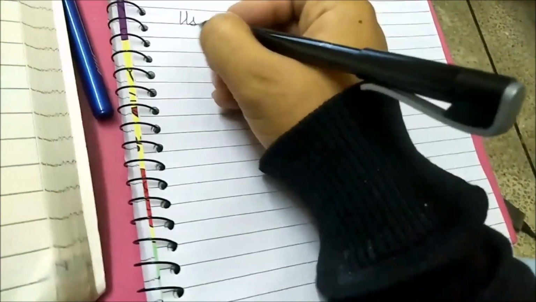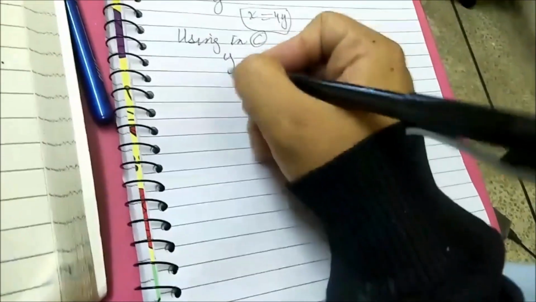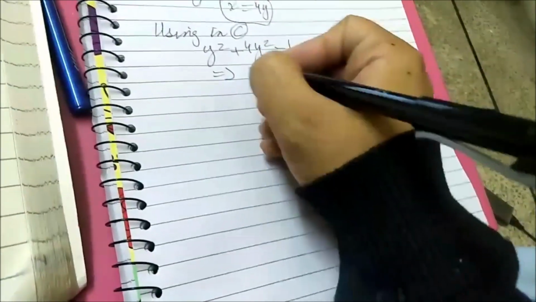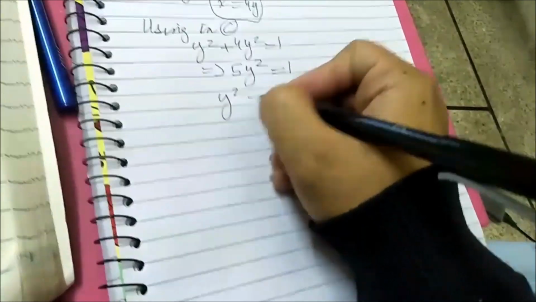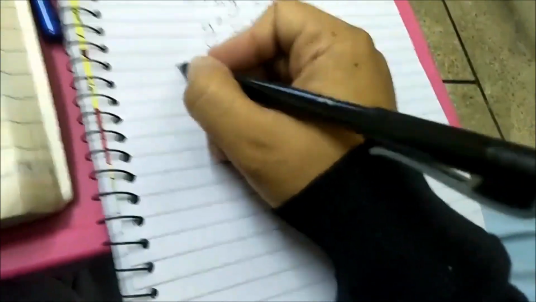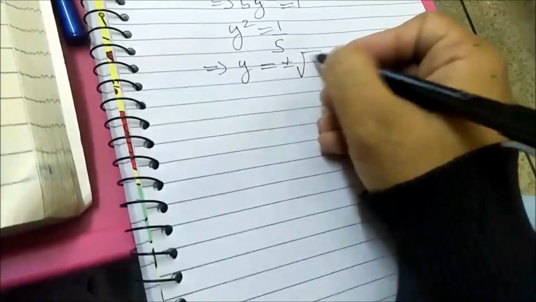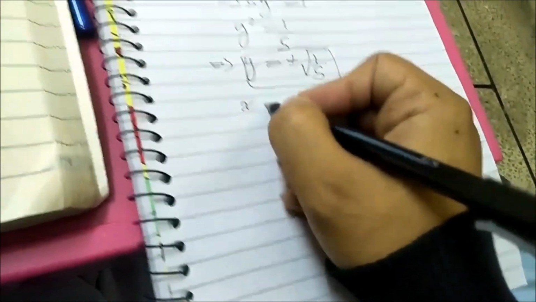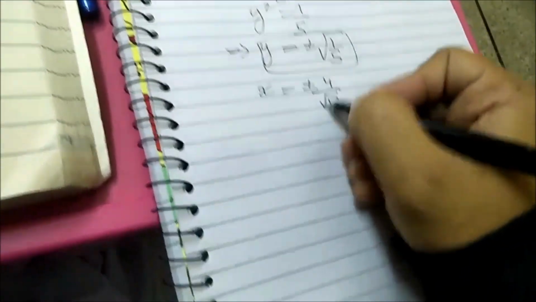After this we put it in equation c, so we put y square plus 4y square is equal to 1, and we get 5y square is equal to 1, so y square is equal to 1 by 5, and we get y is equal to plus minus 1 by root 5. And x we get from our equation as 4 by root 5.